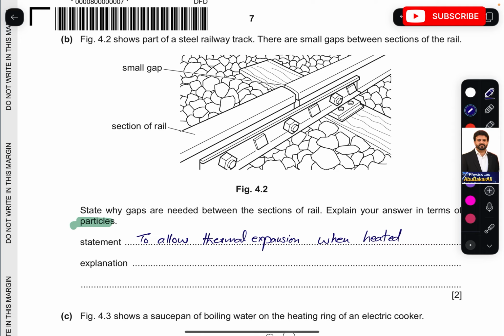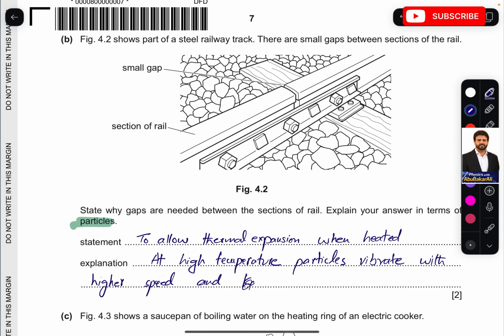Okay. So we have to explain it now in terms of particles. So we can write: at high temperature, particles vibrate with higher speed and take more space.